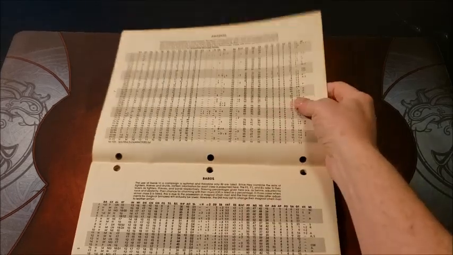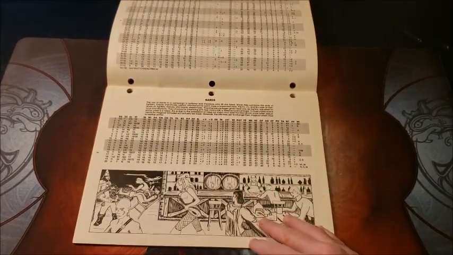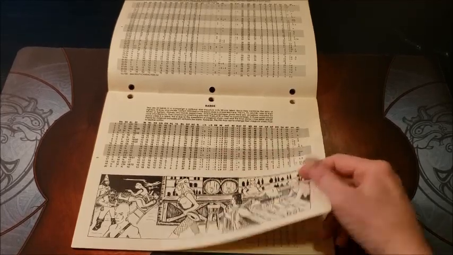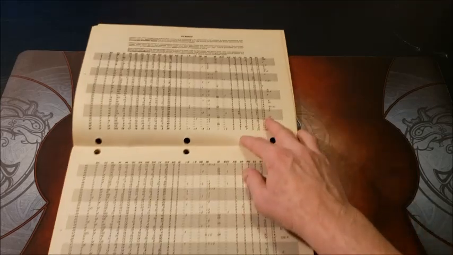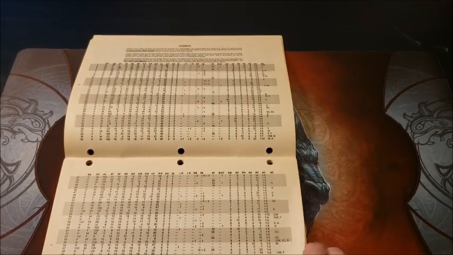In this case, there's the assassins, and here are the bards. And bards are fairly rare in any campaign, so there's only 20 listed here. Next we get clerics. Lots of clerics. You get a full 2-page spread.